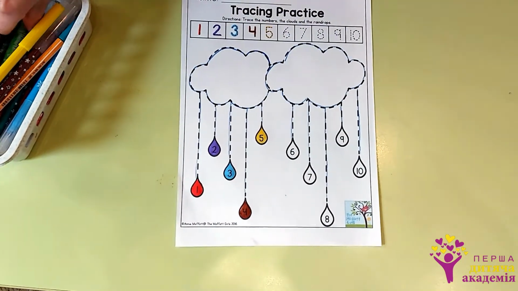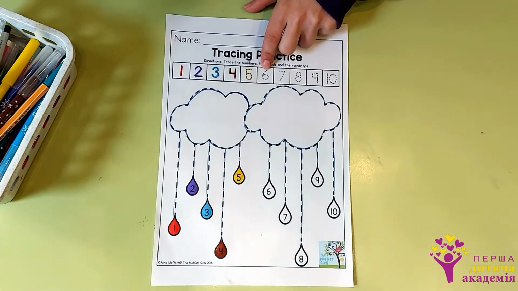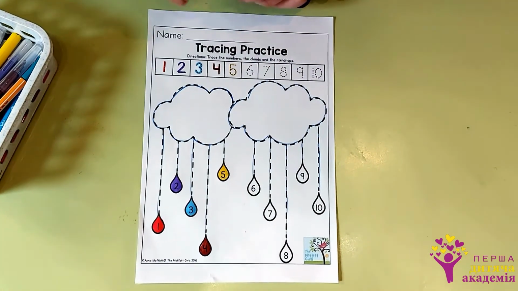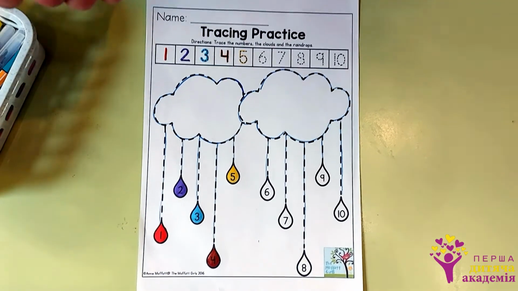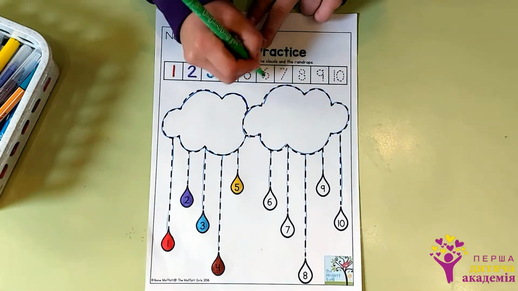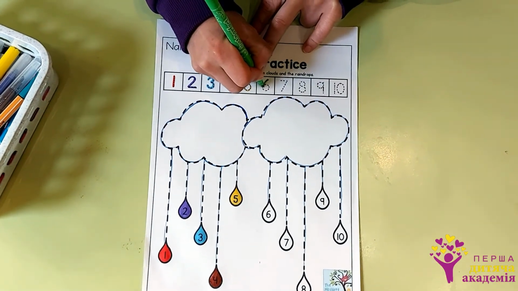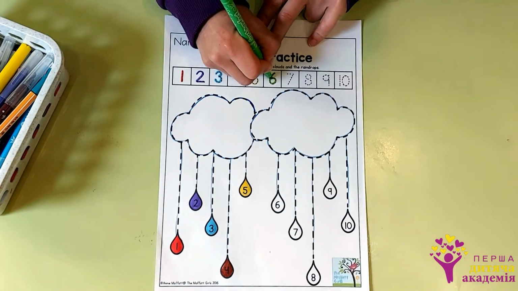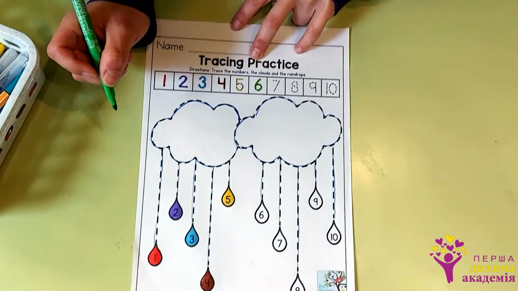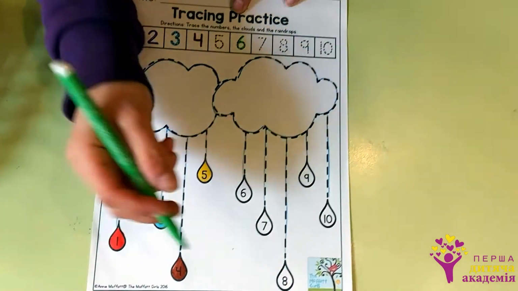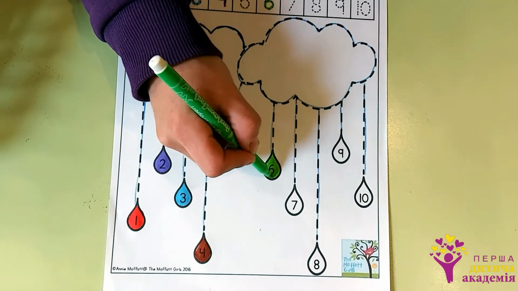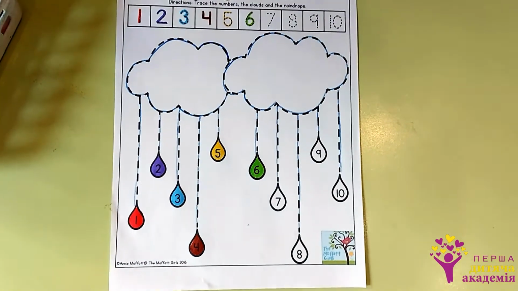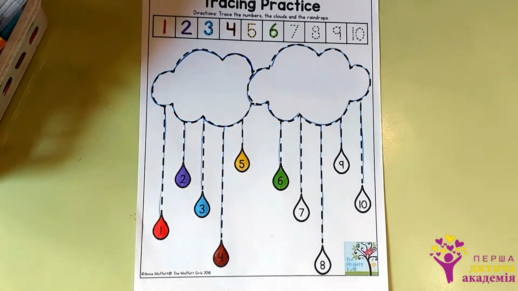Okay, then after number 5 goes number 6. That's right. And for number 6, I have green color. That's right, it is green. And we are tracing our number 6, and then we are coloring the raindrop with number 6. Here it is. Done.